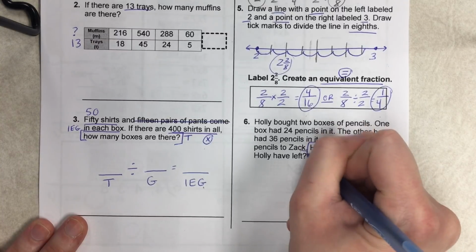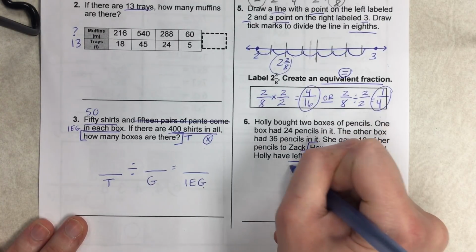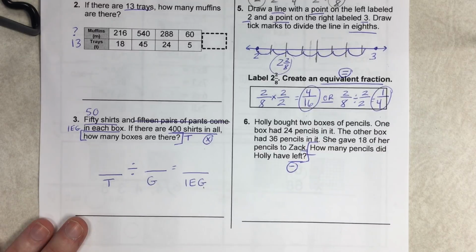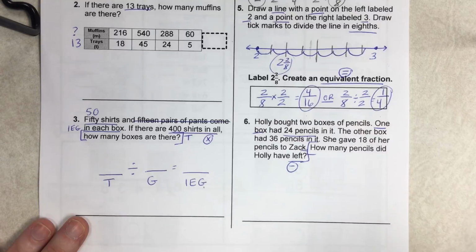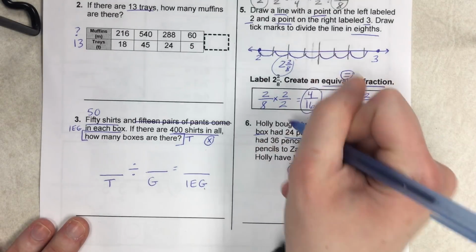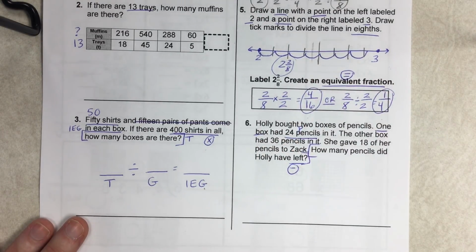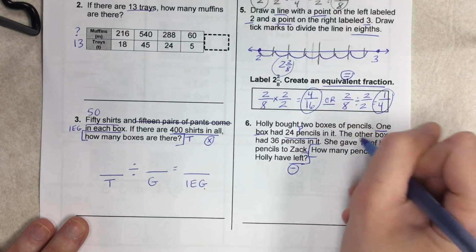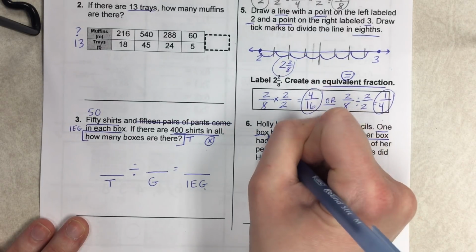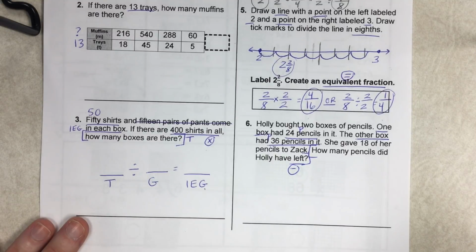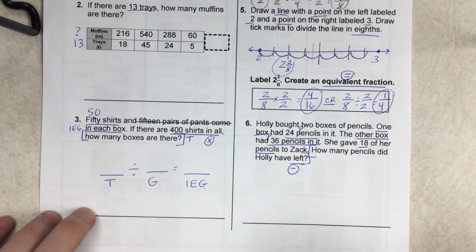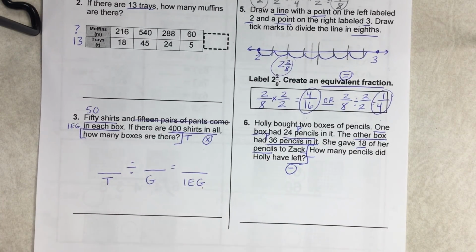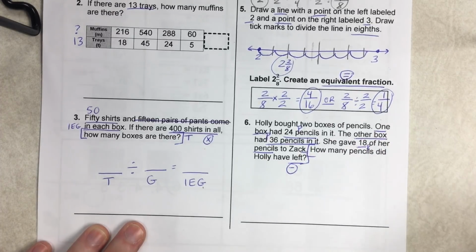First, bracket the question. We want to know how many she had left, so I know I'm going to be subtracting. I know one box has 24 pencils in it, so that is a part that I know. We know the other box had 36 pencils. That is another part that I know. And then she gave 18 pencils to Zach. So that is another part that I know.